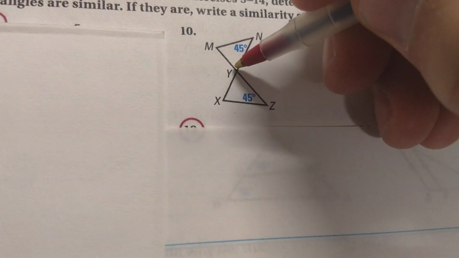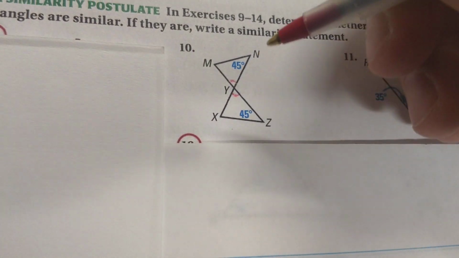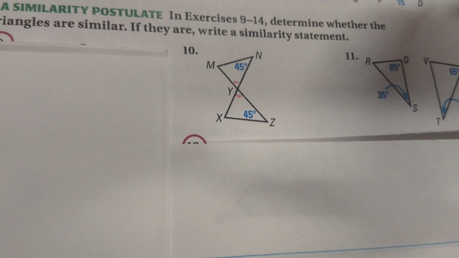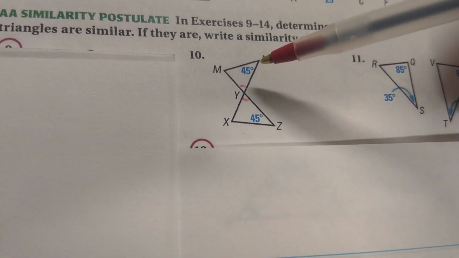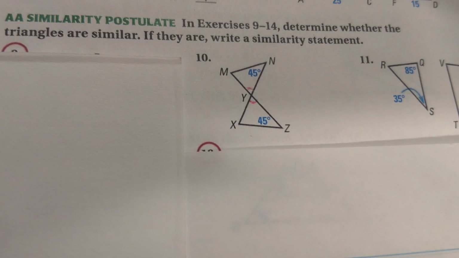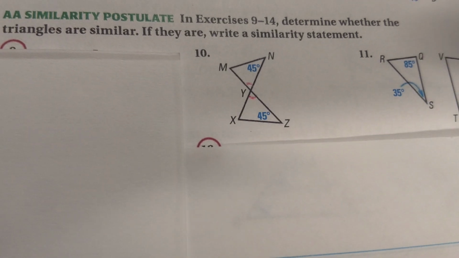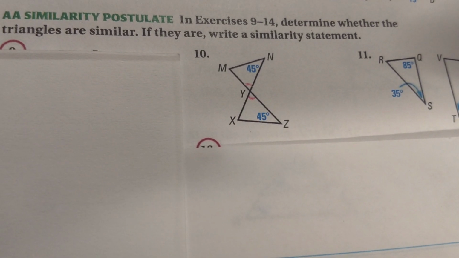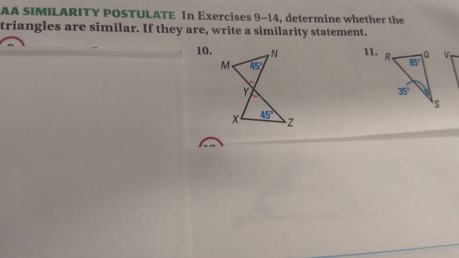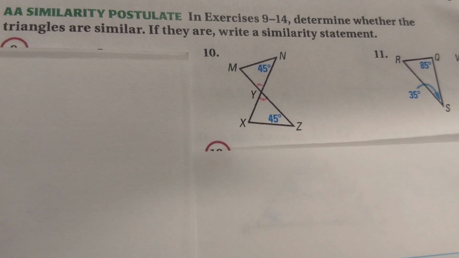However, I've got two angles in here that I know must be the same because those are vertical angles. So now that I have two angles that are the same, that's enough for me to say that these triangles are similar, because we've got just two angles, and by the third angles theorem we could prove that the last one's also going to be the same as well. Okay, so we can say yes, by the angle-angle similarity postulate, these triangles are similar.